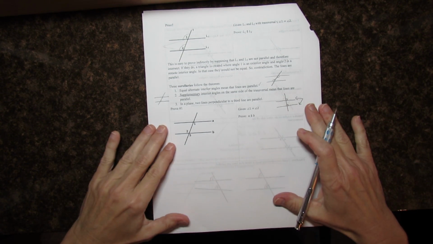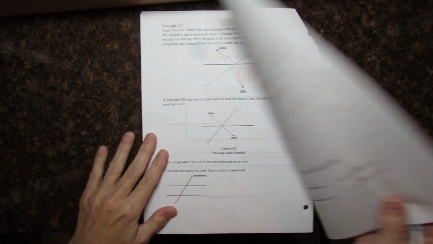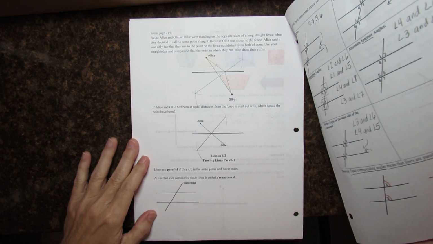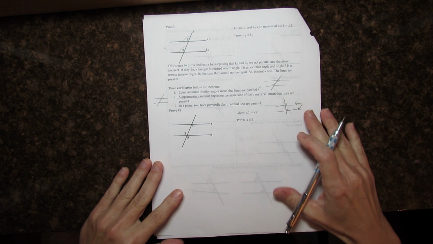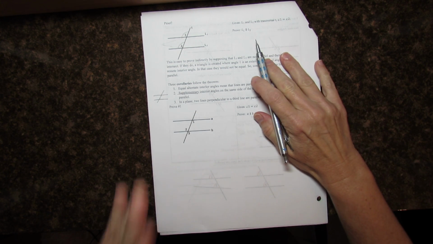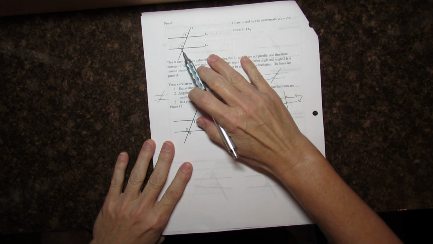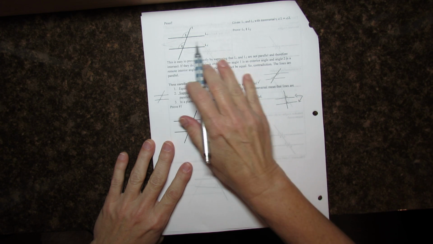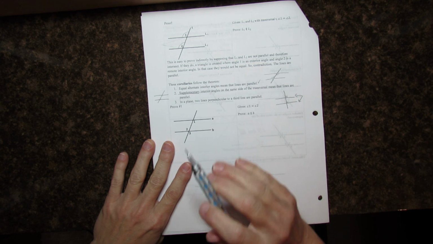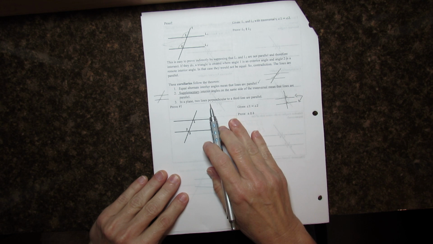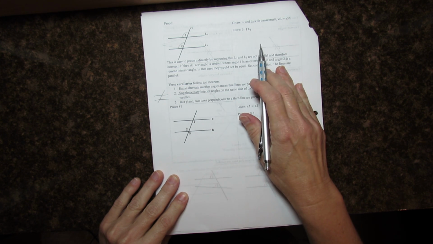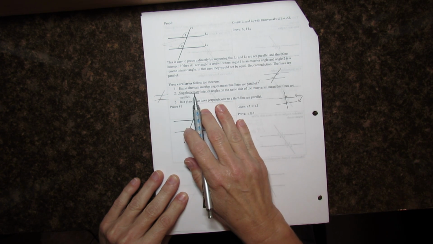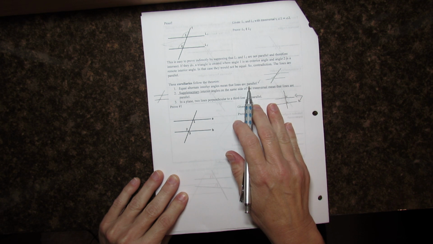Okay, so we're going to pick up where we left off in class. This is like the 5th page of your notes, and it's lesson 6.2. And we just finished proving that if corresponding angles are equal, then lines are parallel. All right, and then we were talking about the 3 corollaries that come from that theorem, that equal alternate interior angles mean that lines are parallel.